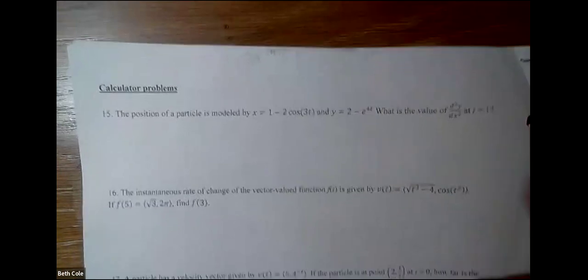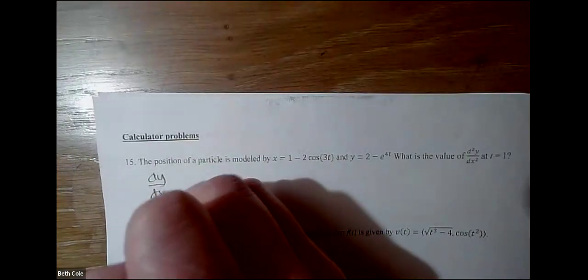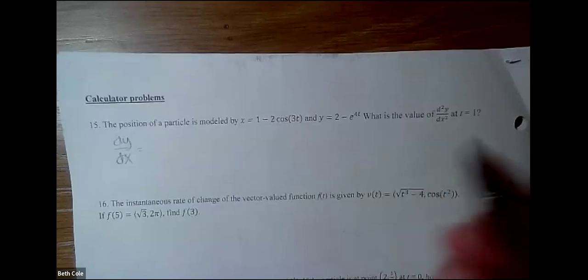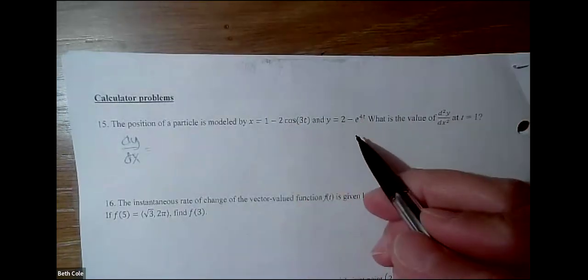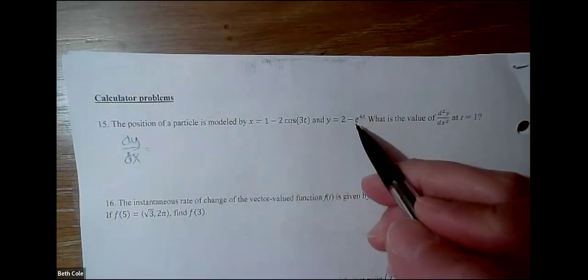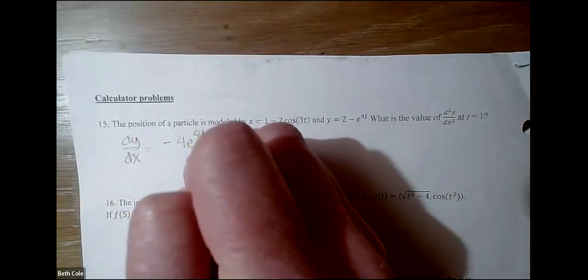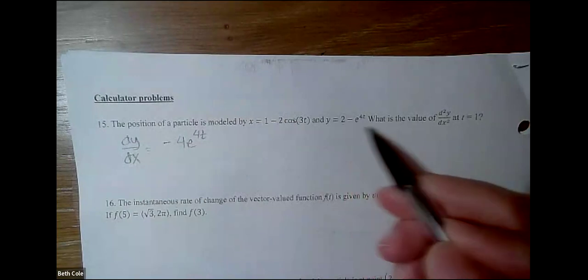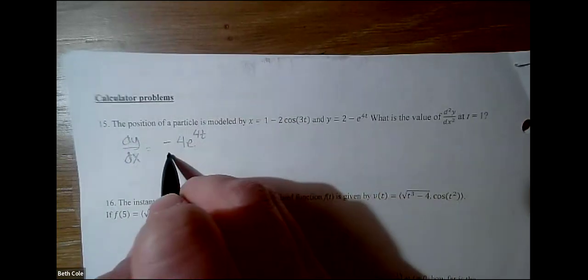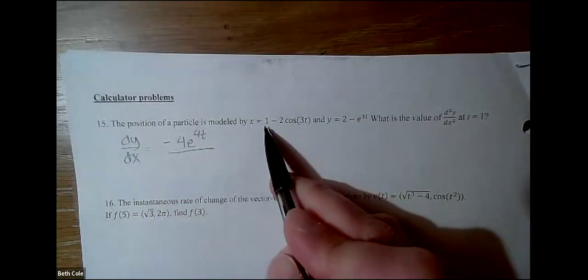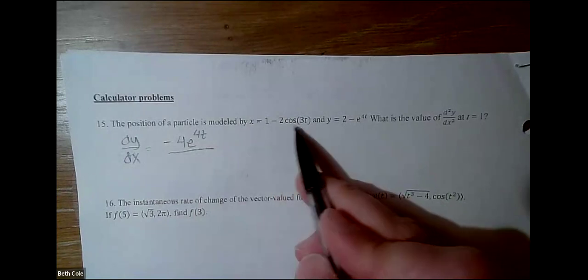All right, here are our calculator problems. Position of a particle is modeled by these. We want the second derivative at 1. All right, so first let's get the first derivative, and then we are going to go to the calculator, but let's at least get our first derivative. It's not going to be super difficult. Derivative of y, that's going to be negative 4e to the 4t. The 2 is a constant, so that's gone. Chain rule on another 4. Over, this 1 is going to be gone, so ignore that.